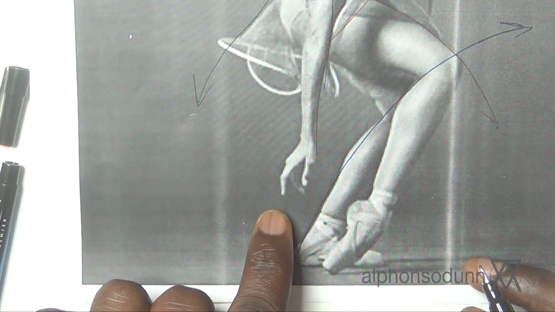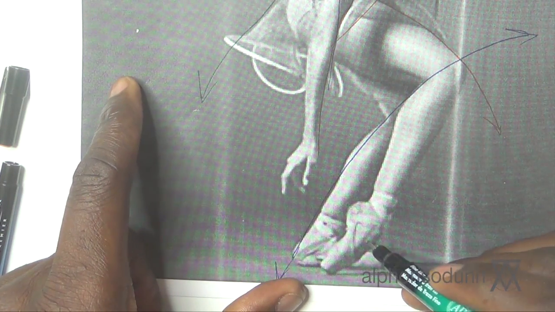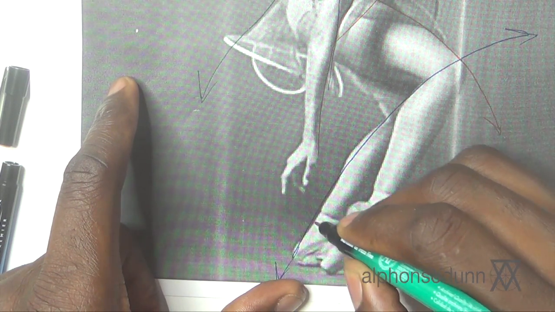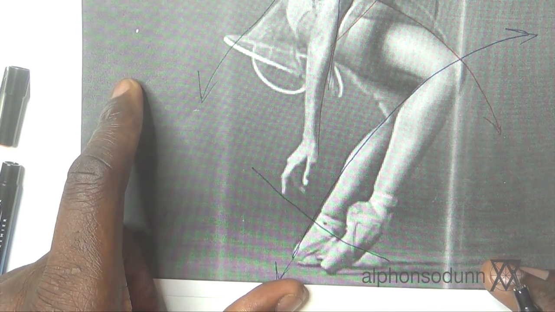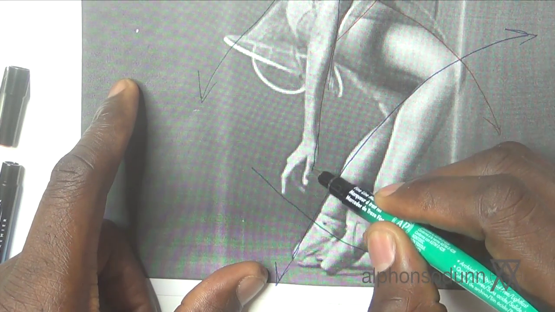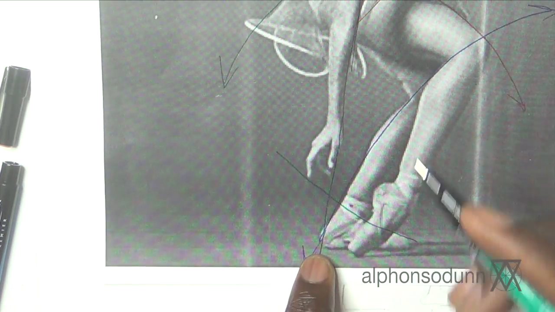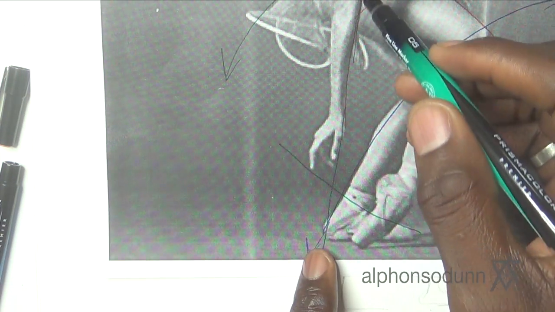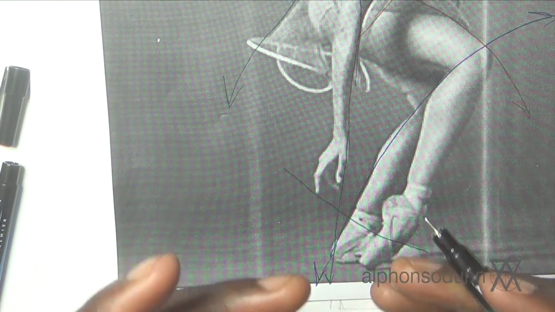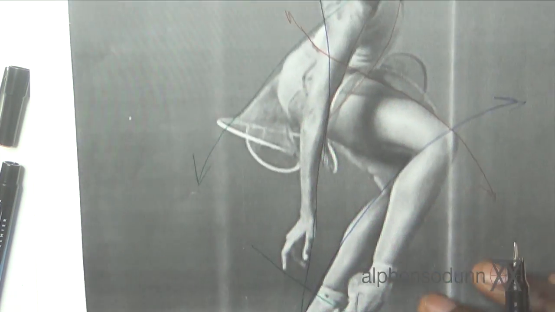Look at the fingertips, how it aligns with this line. You see that? This extends all the way to the end of the foot. And see, for example, I'm doing this drawing, and I notice that the hand points all the way down to this. Even if it's not perfectly aligned, I may make it so, just to emphasize that rhythm. You see what I'm saying?